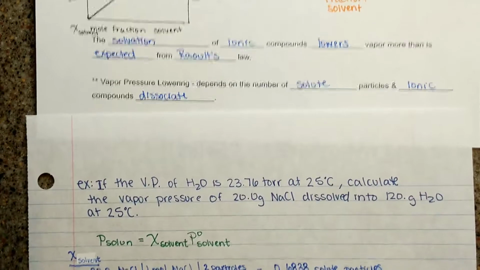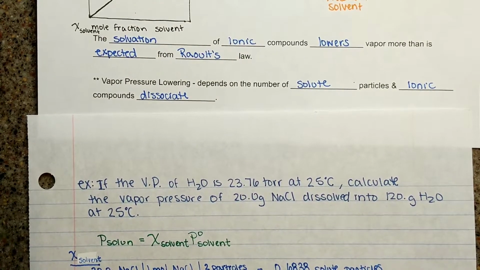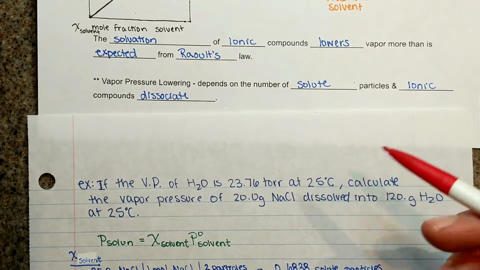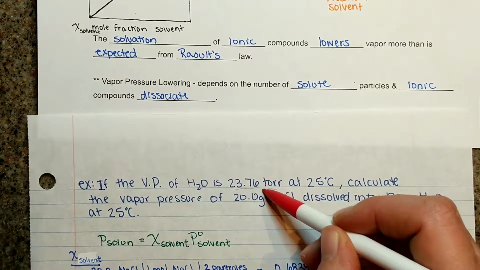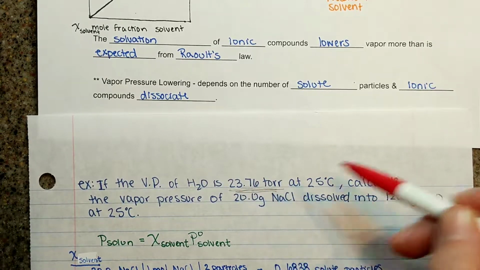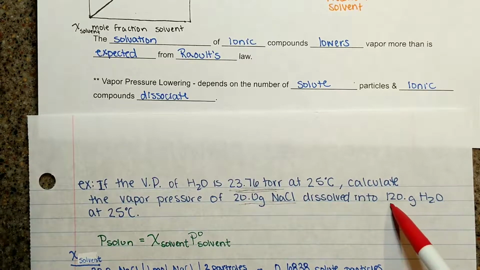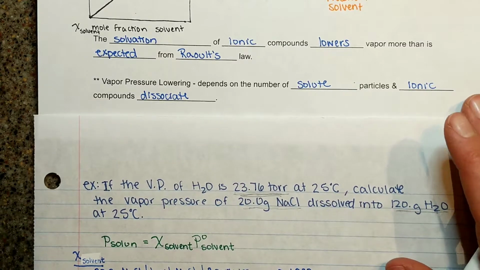If the vapor pressure of water is 23.76 torr at 25 degrees Celsius, calculate the vapor pressure of 20 grams of sodium chloride dissolved into 120 grams of water at 25 degrees Celsius. Well, here what's given to us is the vapor pressure of our pure solvent, which is our 23.76 torr. We are told the mass of our solute, the mass of our solvent, and it's all at the same temperature, which is what we need to happen.